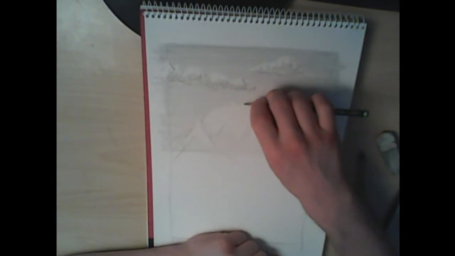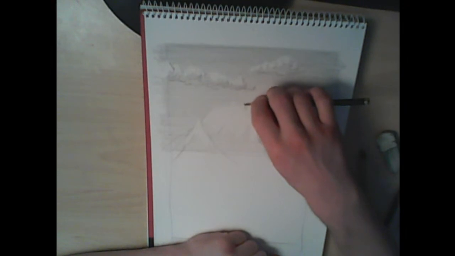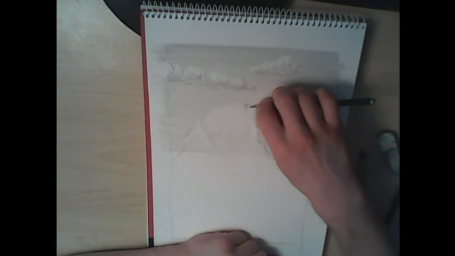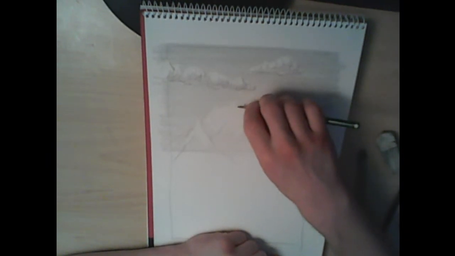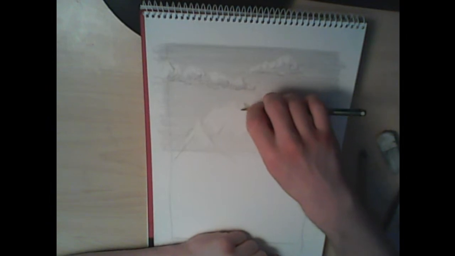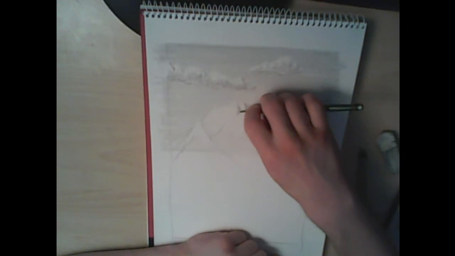And for the ones up here as well, the right parts are going to be in the shadow. So they're almost like some sort of triangle that's up there in the sky. Down to where the other mountain is.